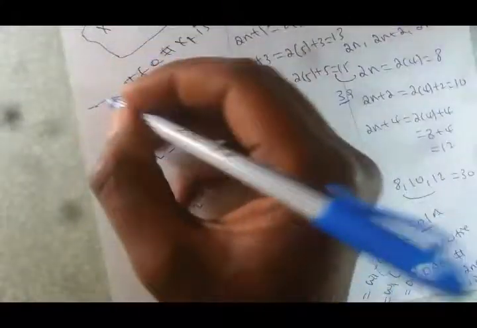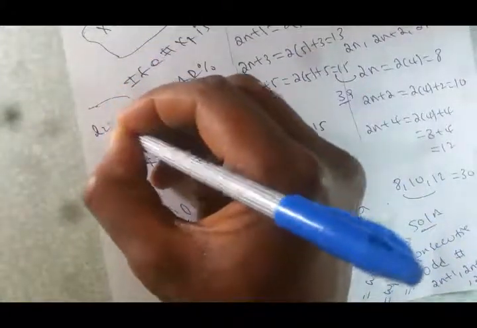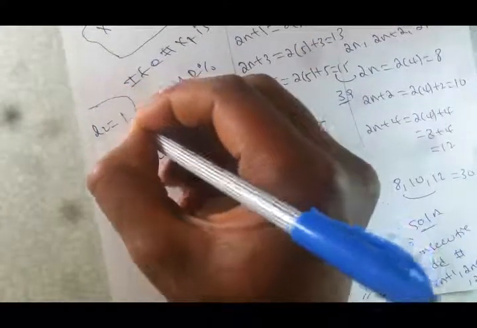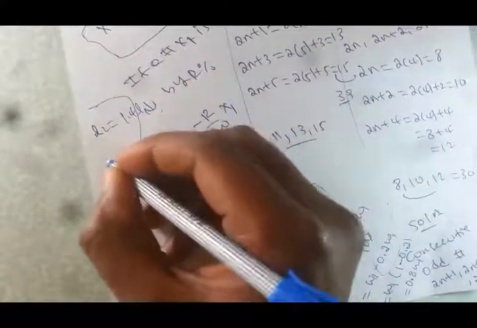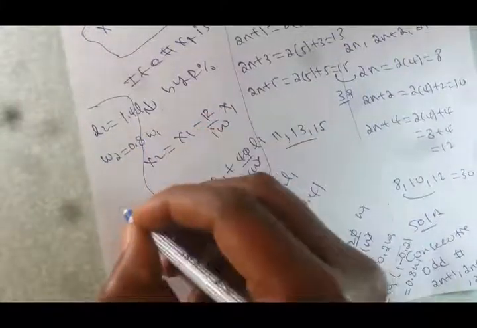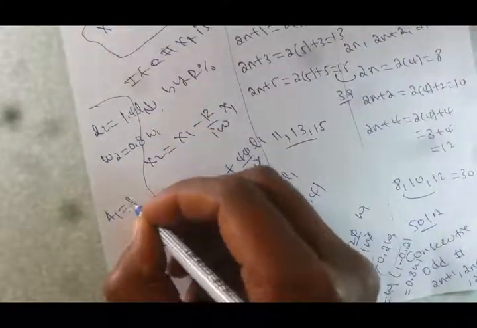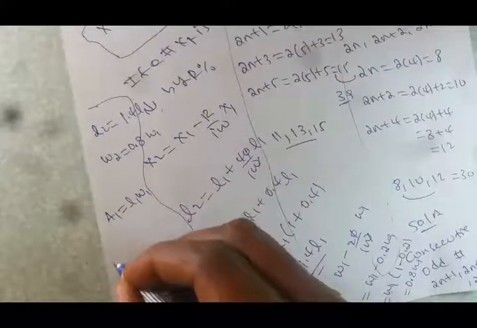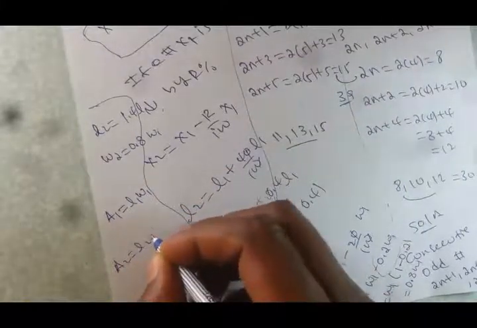So we already found L2 is equal to 1.4 L1 and W2 is equal to 0.8 W1, and we know that area 1 is given by L1 times W1 and area 2 is given by L2 times W2.